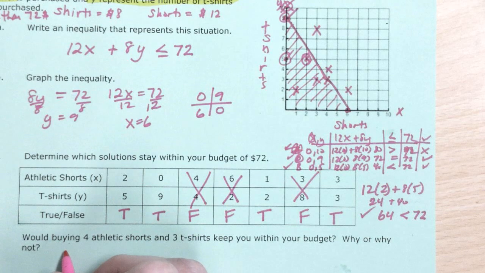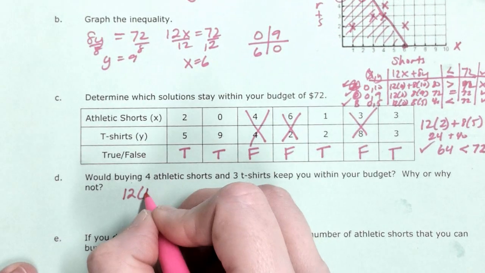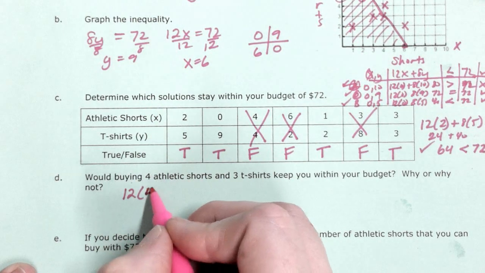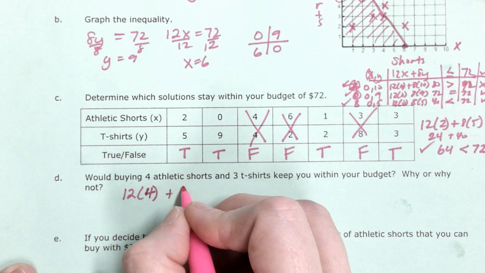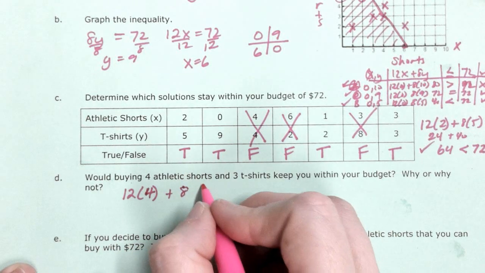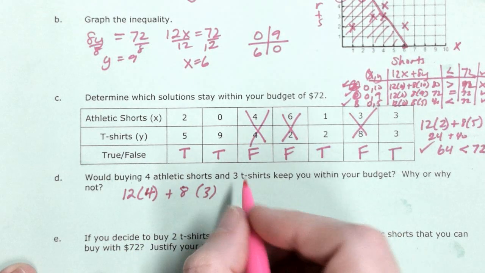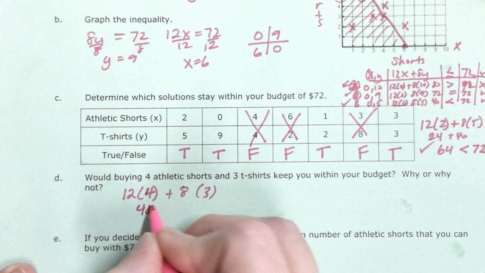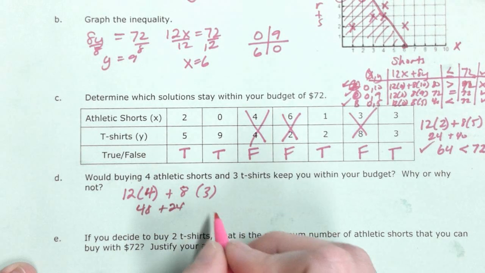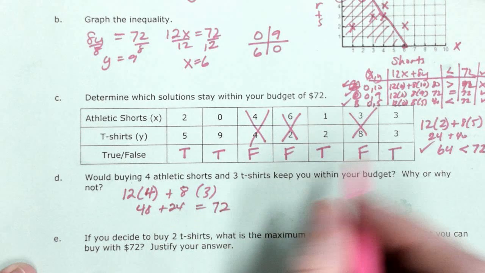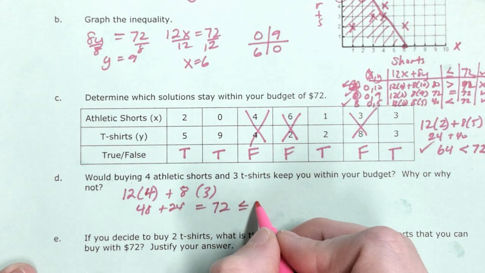I'm going to say 12 times, and again, I'm substituting back into my equation up here, 12 times 4, which is x, shorts, plus 8 times 3. 12 times 4 is 48. 8 times 3 is 24. 48 plus 24 is 72. Is 72 less than or equal to 72?